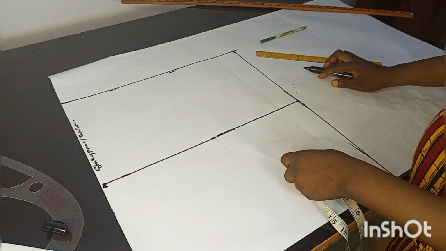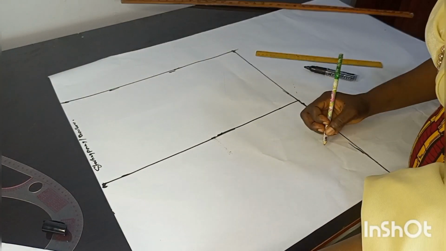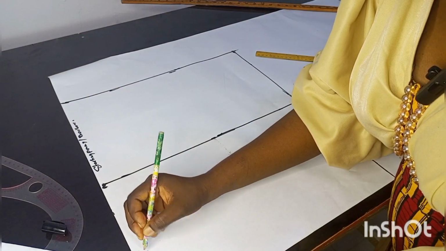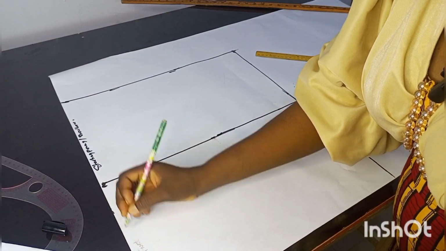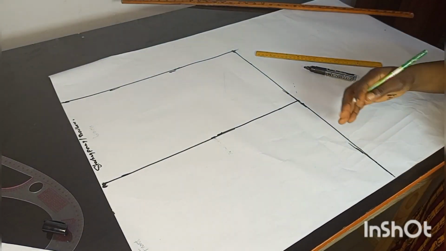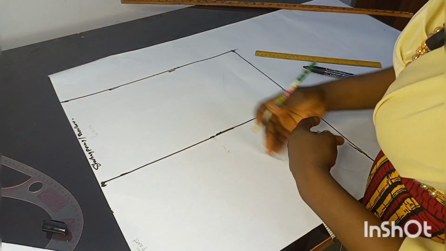All right, so I have this to be my front and I have this to be my back. So I'll be making use of this for the front and the other for the back.